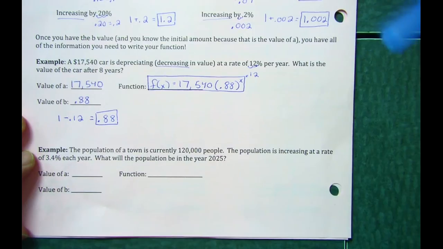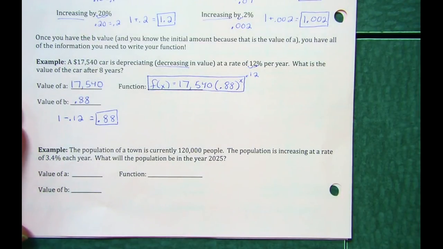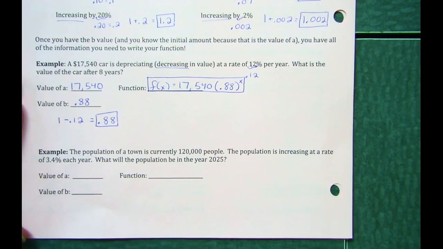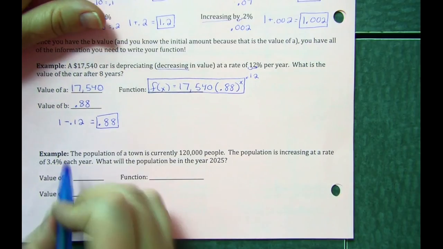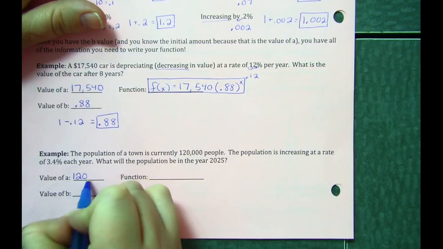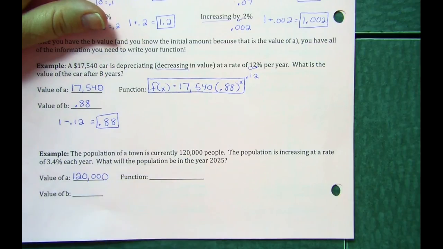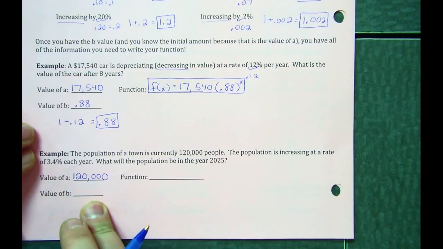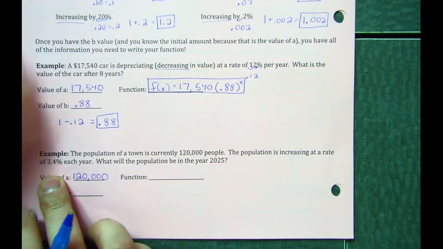Now let's look at this one. It says the population of a town is currently 12,000 people. The population is increasing at a rate of 3.4% each year. What will the population be in the year 2025? Well, the value of A is the starting amount, which is 120,000. The value of B, we look at the percent of increase, which is 3.4%.